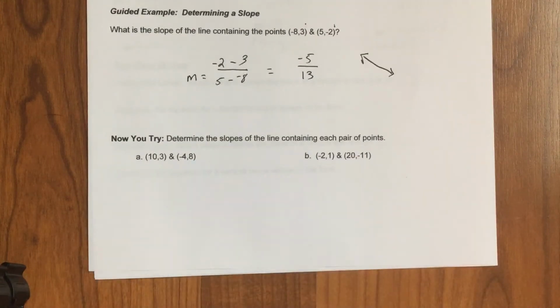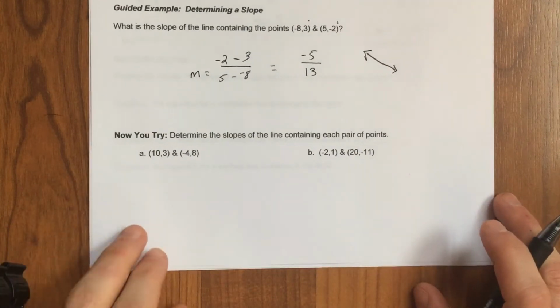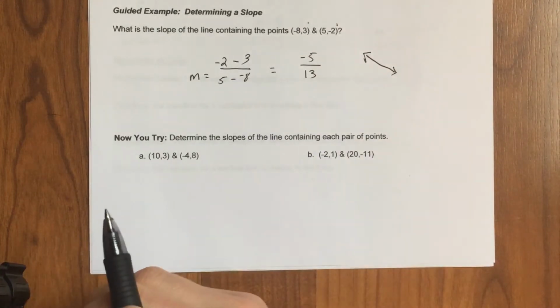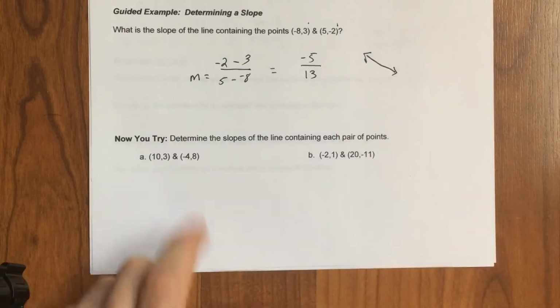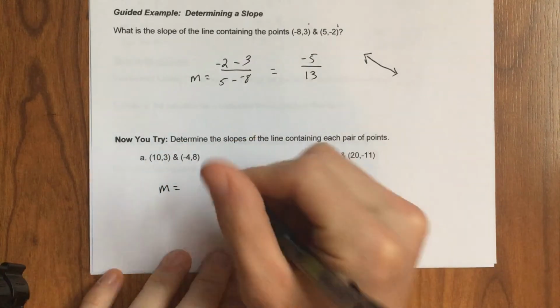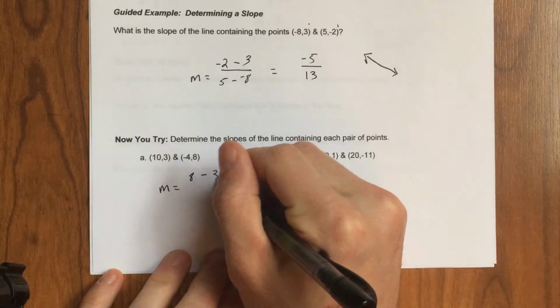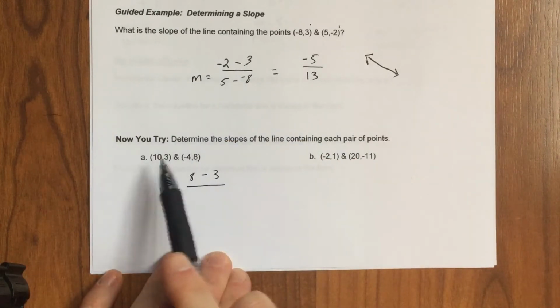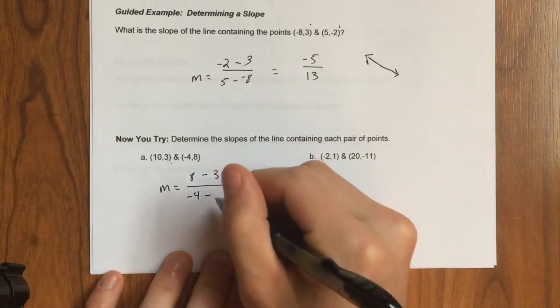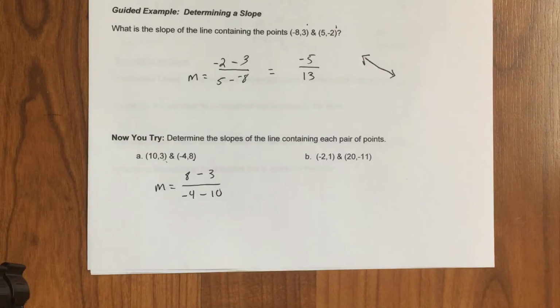Now, I have 2 examples for you to try finding the slope. Again, by all means, you guys can pause the video at any time to try to answer it ahead of me. I'll do A, and then I'll leave B as an option for you guys to practice on your own. So we want to try A to find the slope. M is equal to y2 minus y1 over x2 minus x1. When I say x2 or x1 or y2 and y1, I'm just referring to the second or first y coordinate or x coordinate.